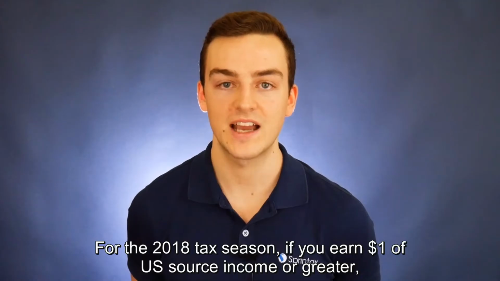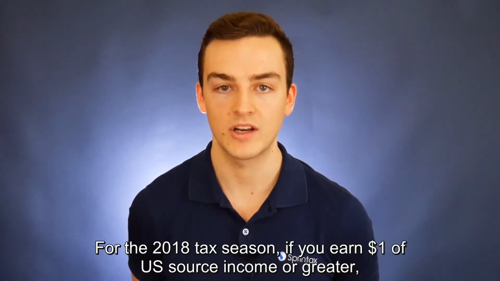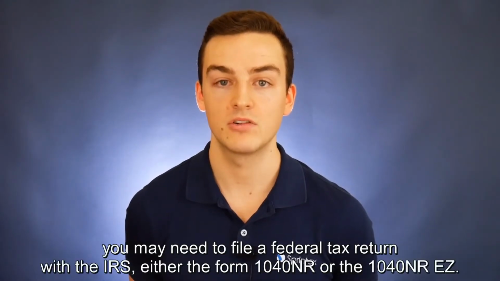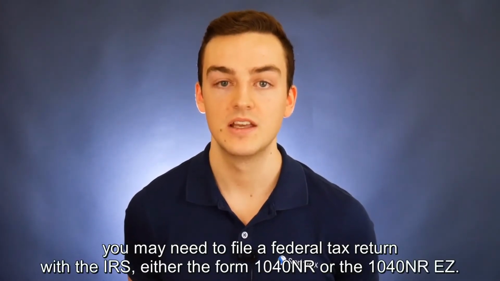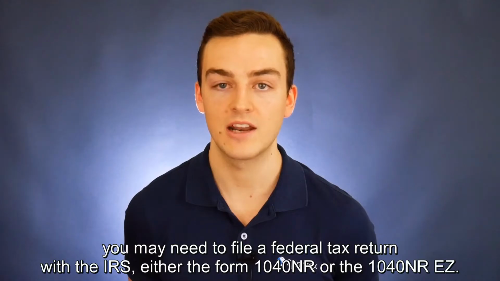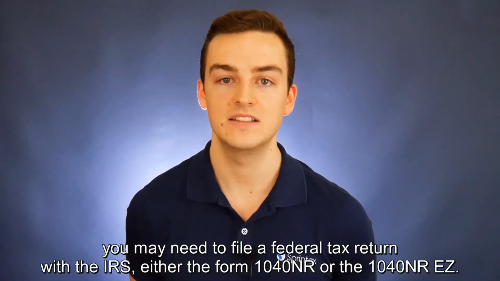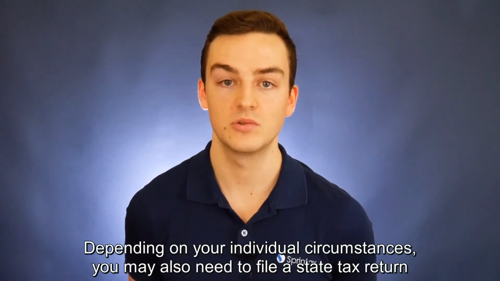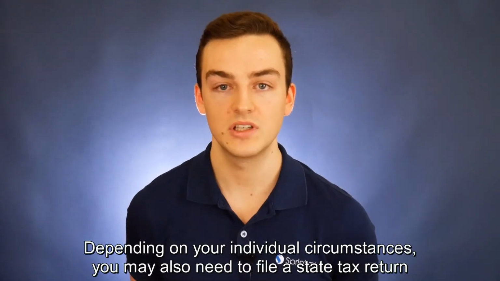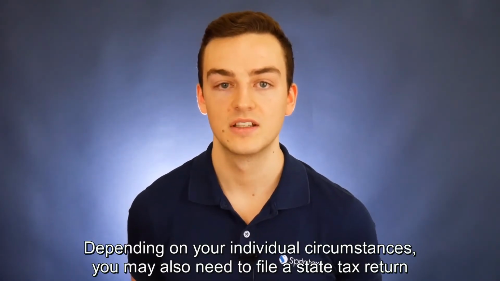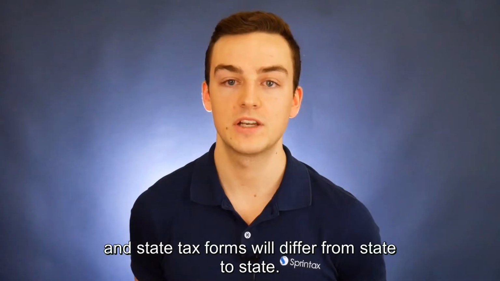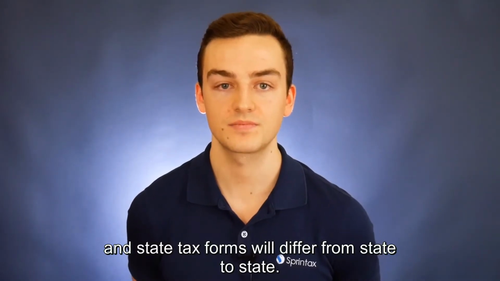For the 2018 tax season, if you've earned $1 of US source income or greater, you may need to file a federal tax return with the IRS, either being the Form 1040-NR or the 1040-NR-EZ. Depending on your individual circumstances, you may also need to file a state tax return, and state tax forms will differ from state to state.